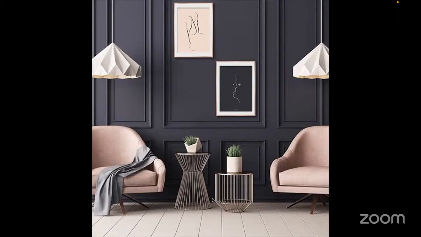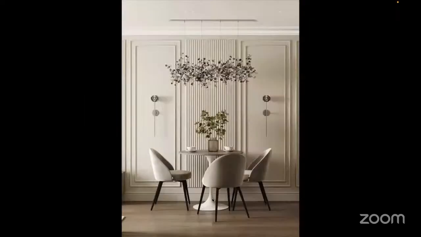Okay, next inspiration is this one. It's a dining corner. And here, again, the paneling is added. So we have lights in the paneling, and then we have a different paneling, a ribbed paneling in the middle. Wherever the table is, it's centered.